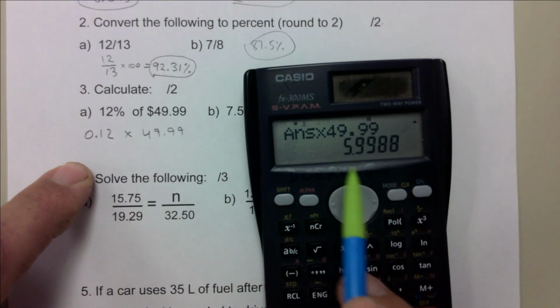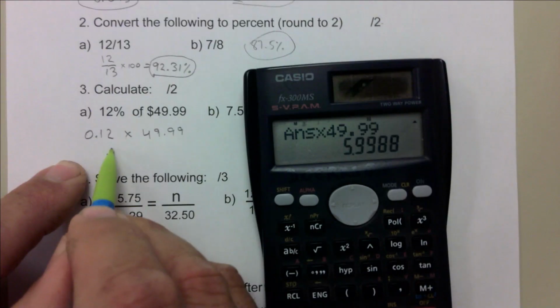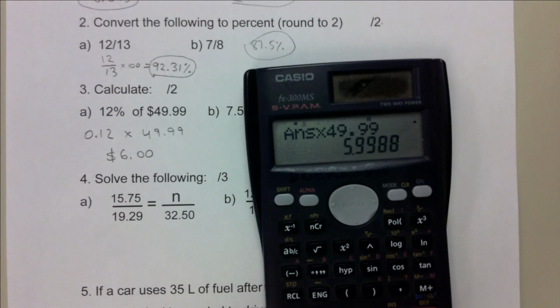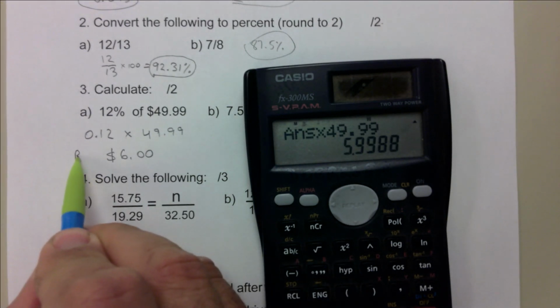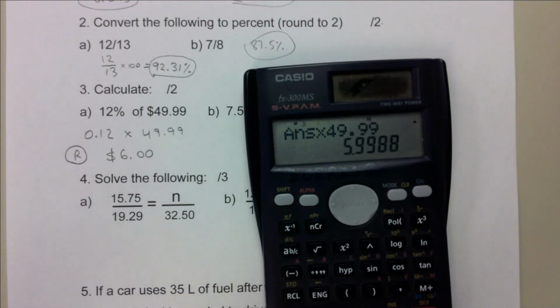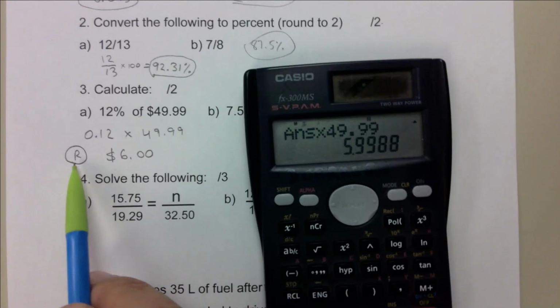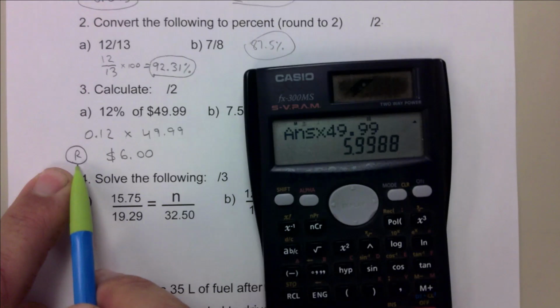And what does this round to at the end of the day? $6, yes. If you put 5.99, just put an R next to it, and like that's a rounding error. So every time you see me put that next to your number, it just means you got it right in essence, but you didn't round correctly. Okay.